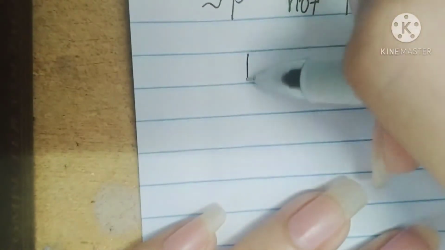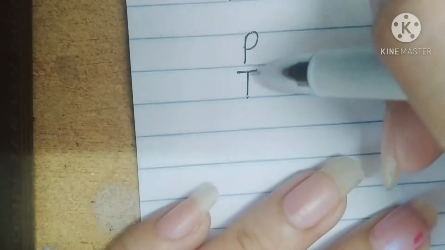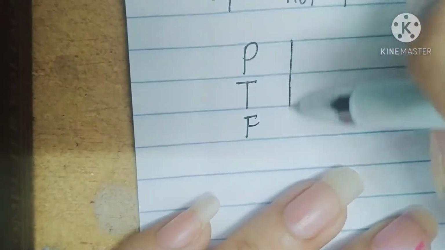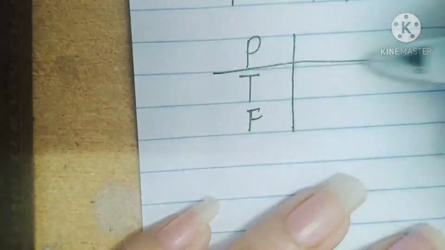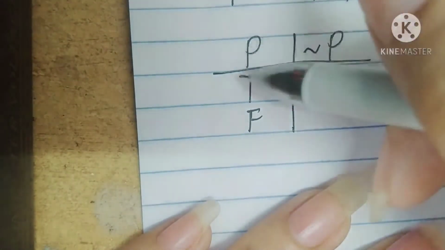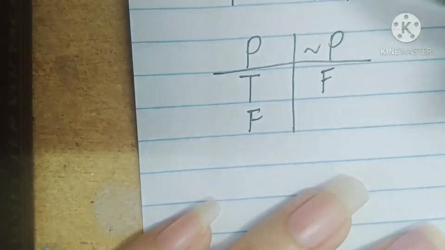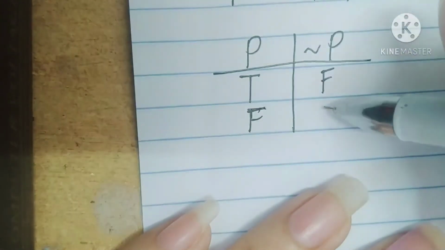So for your table, there's always a statement true, there's a statement false. It's always like that. And then when you negate the proposition, the true will become false, and then the false statement will become true.